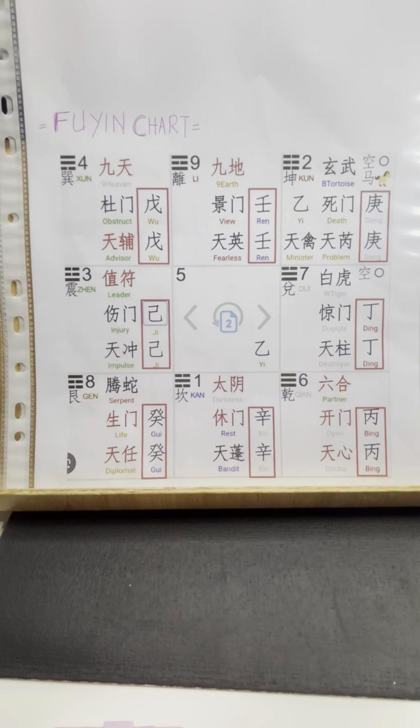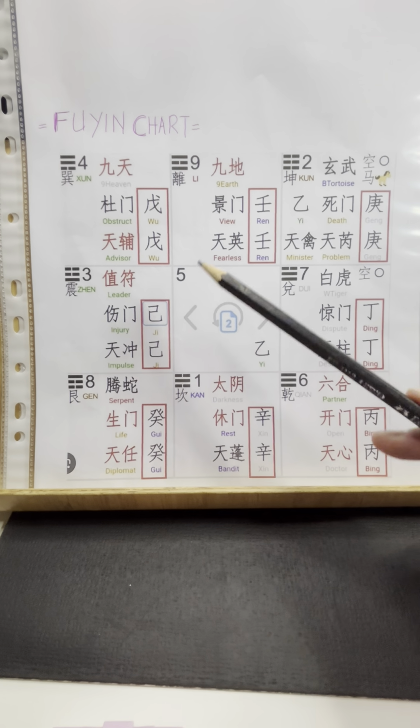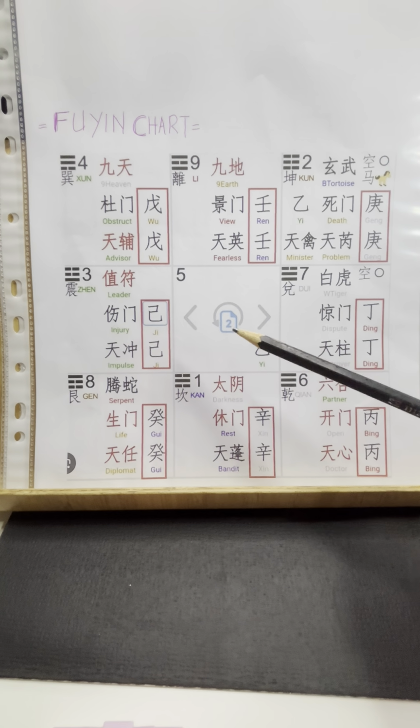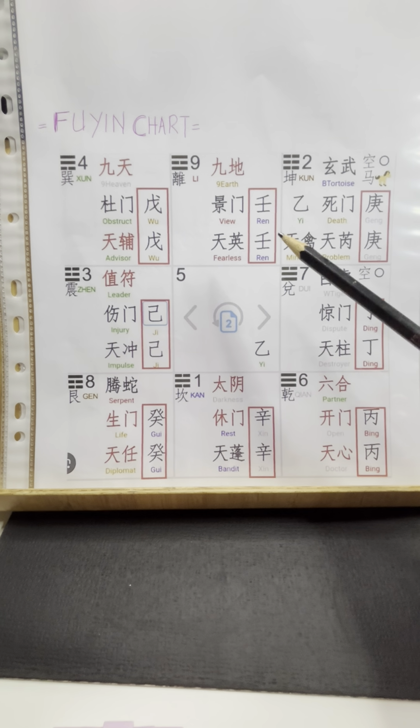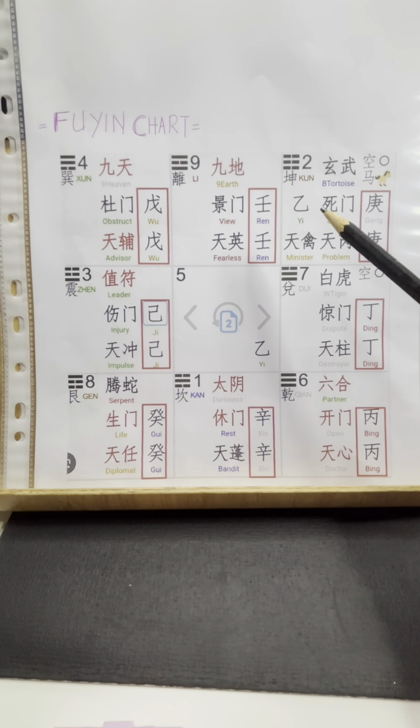I would like you to refer to this chart. This is what we call the Fuyin chart. Fuyin chart refers to something that is long, painful, or draggy. So when it comes to Fuyin charts, you can expect that everything is going to be slow, in fact almost no movement at all.